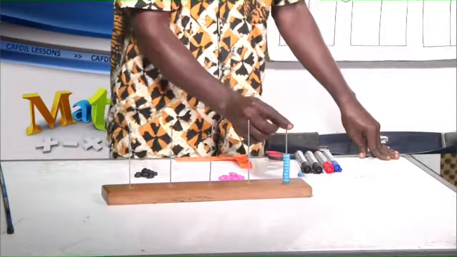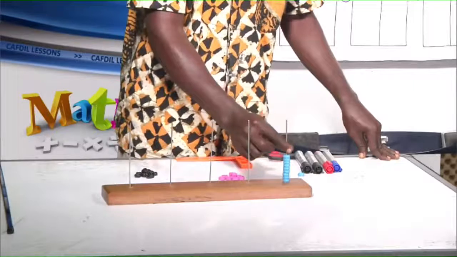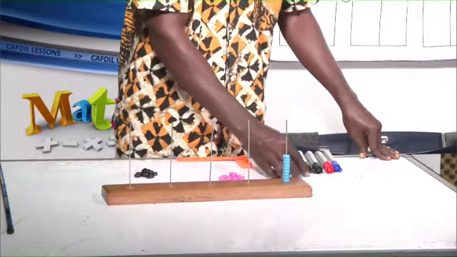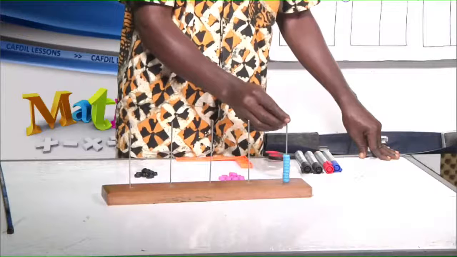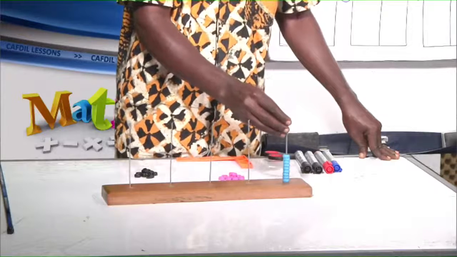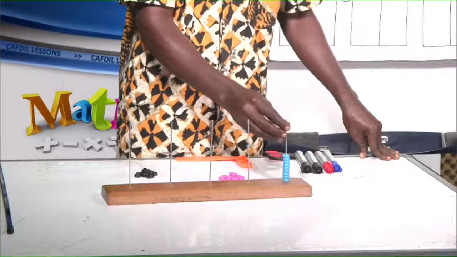Now, the maximum these ones can take is 9. So when we place 1, it will be 10, and we can't have 10 on the ones column.